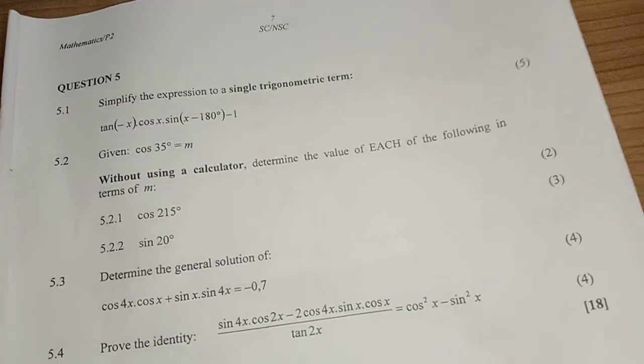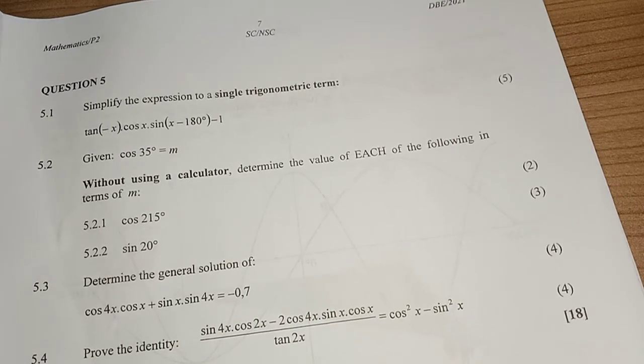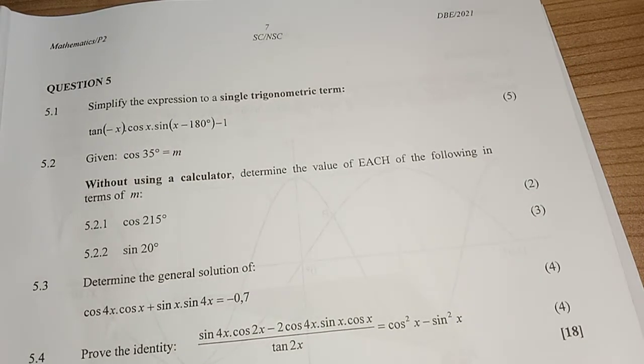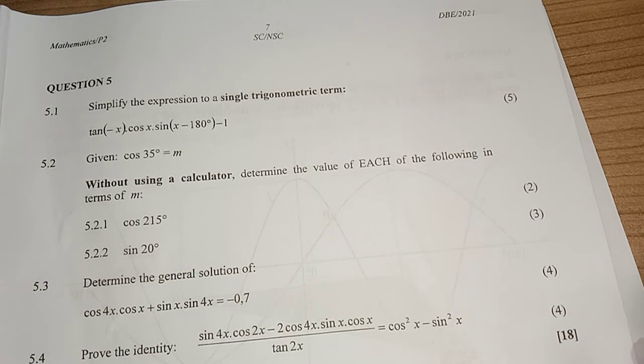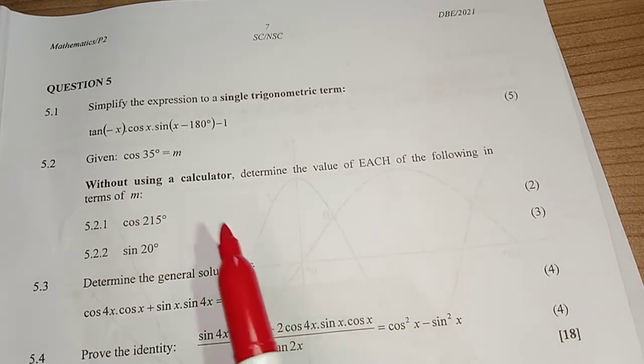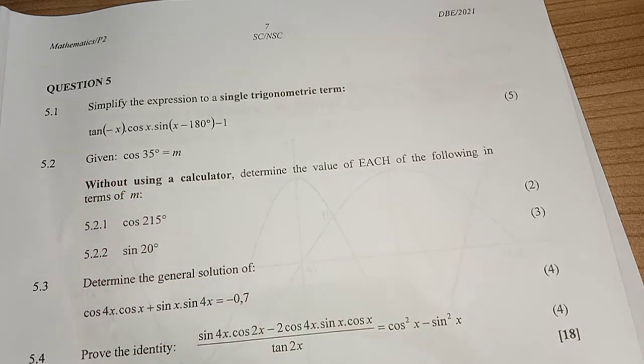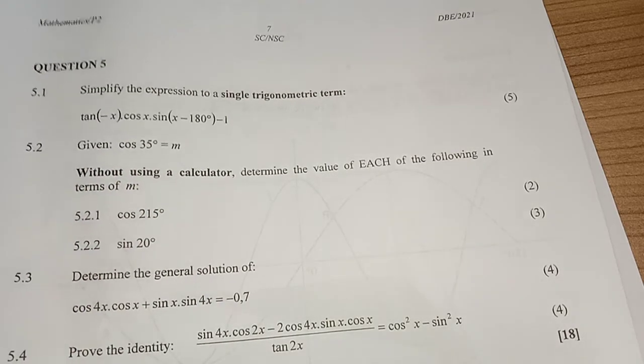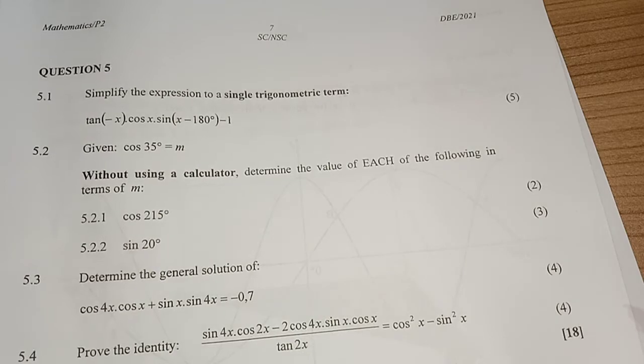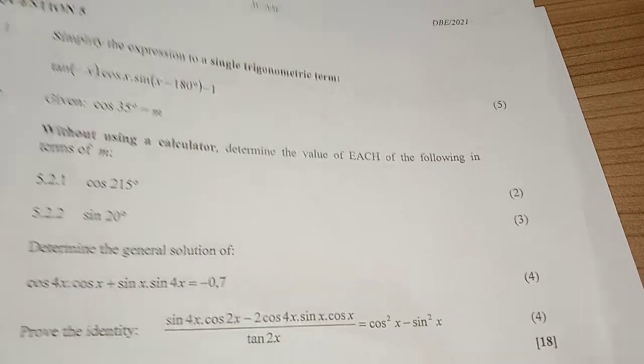With the second one, 5.2.2, they say we must find sine 20 degrees for 3 marks. With this one, we might need to unpack the given statement. We might need to construct a right angle triangle.